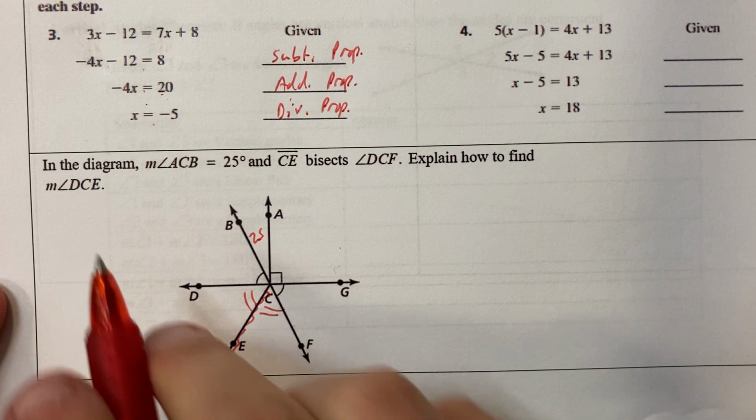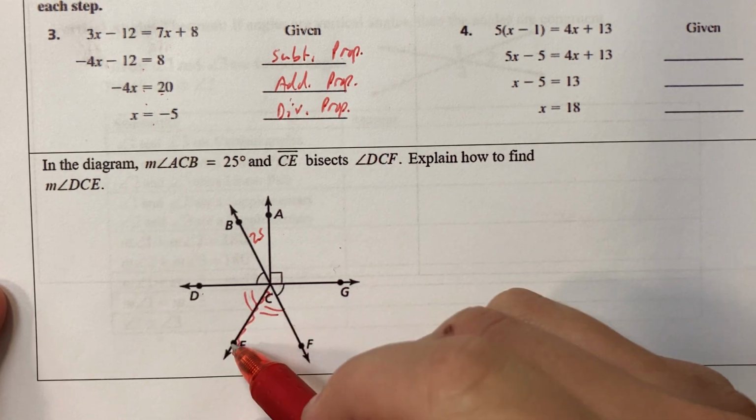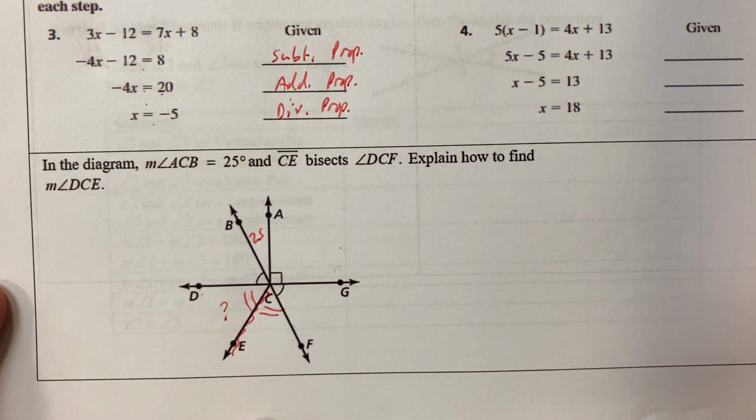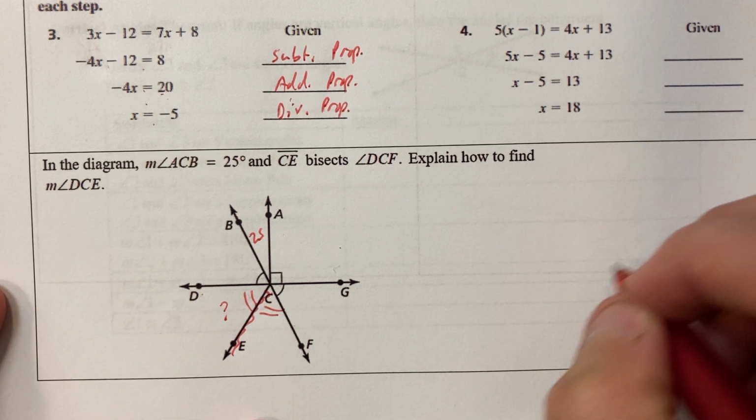Explain how to find the measure of angle DCE. So how would we find the measure of that? Could you find the measure of it, first of all? And you'd have to kind of know your stuff to find it. All right, so I'll show you, and you got to write a little sentence or two.